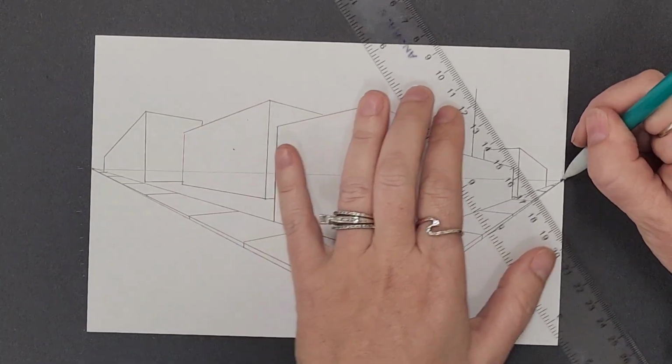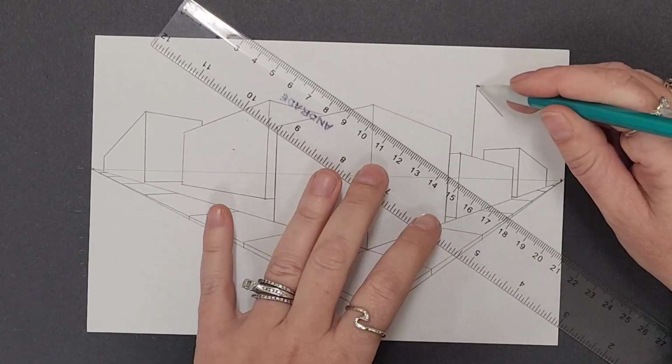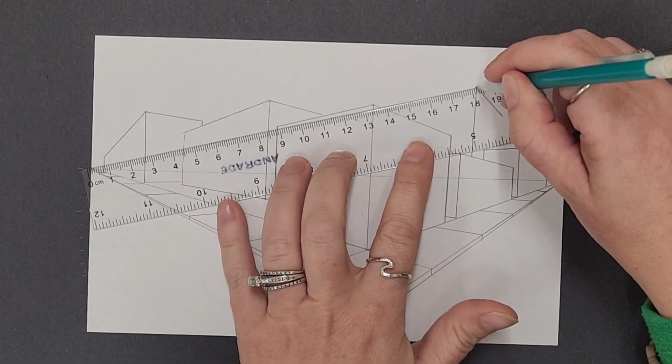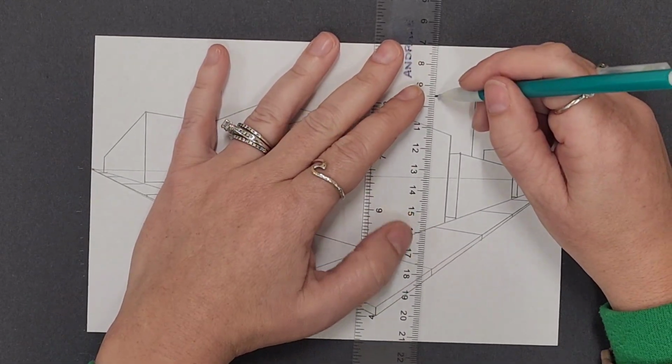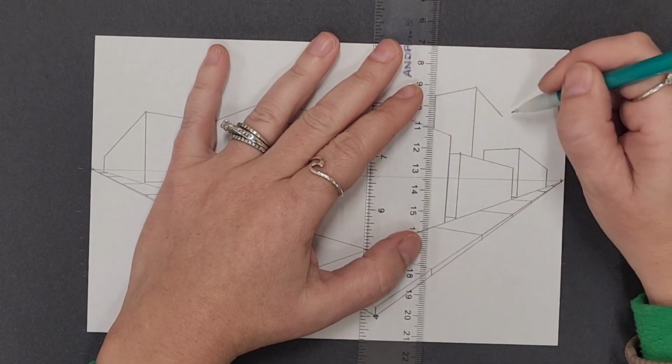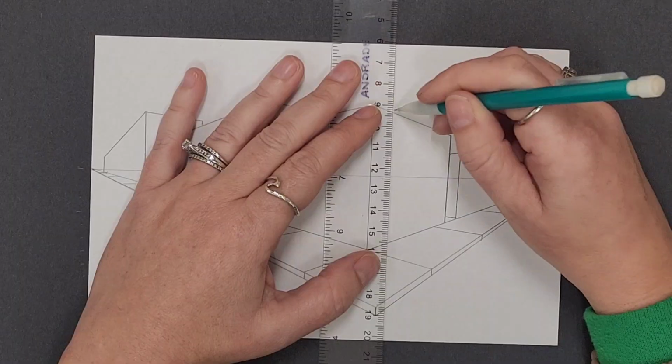Once you have the foreground filled in with buildings, start adding buildings in the background. You'll include the front edge and 2 orthogonal lines and end with parallel lines. You can't see the other 2 orthogonal lines for the bottom of the front edge because it's blocked by buildings.